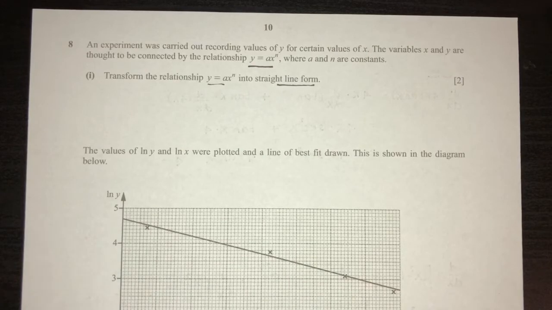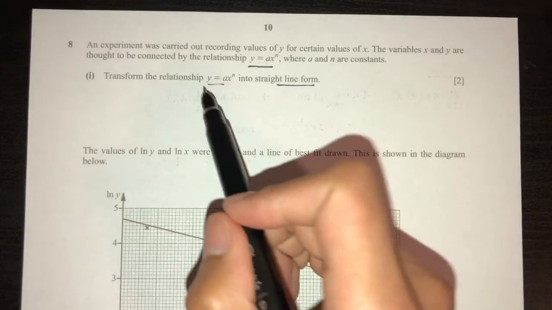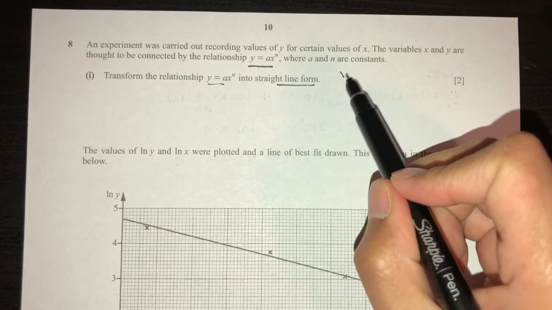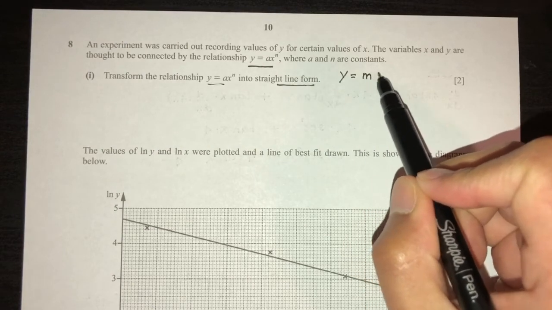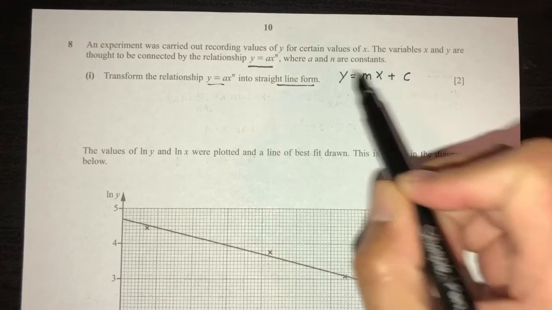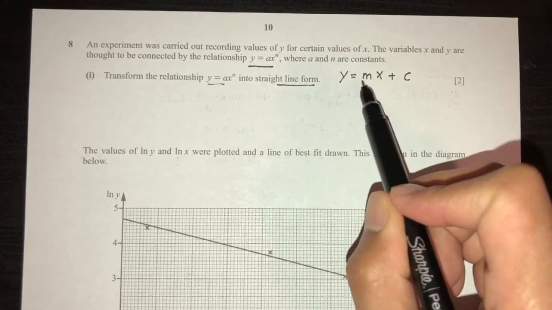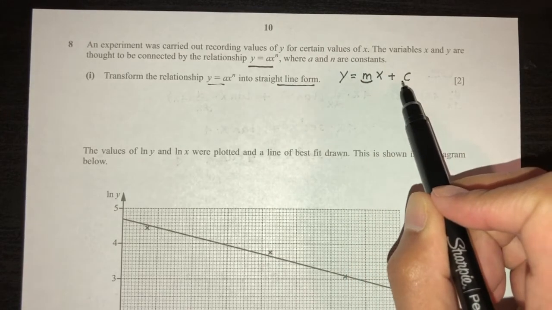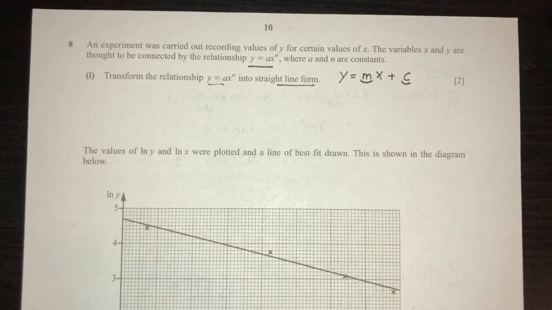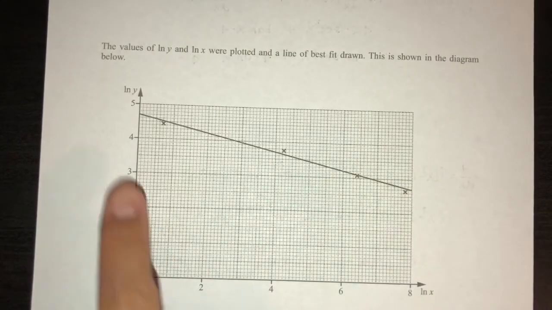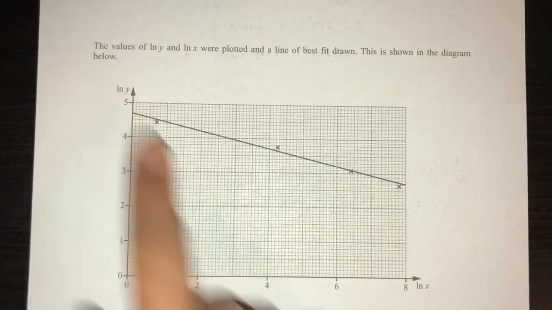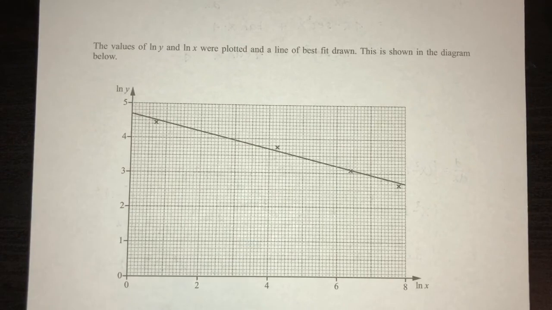So basically we are trying to say we want to transform this into a form where it looks something like this. This is your equation of a straight line. We have y against x. This will be your gradient, and this is your c. In this form, it is not exactly like this, but it just needs to look like this. Now, by observation, you can see on the graph, they have used ln of y and ln of x. So that is a hint.